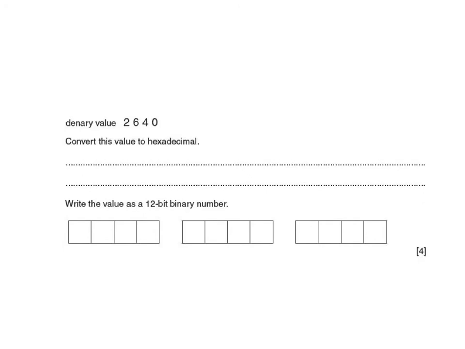Convert this value to hexadecimal. So you can see we're doing the same questions over and over again here. So 0, 0, 1, 0, 6, 0, 1, 1, 0, 4 is 0, 1, 0, 0, and doing this completely wrong. 0, 0, 0, 0 is what I was going to do for each one.